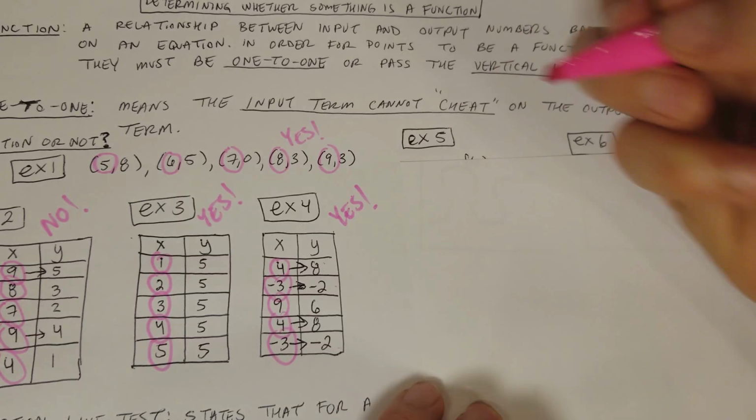So in this case, the input is not cheating, so we say yes, it is a function. Example number 4. So we're going to go ahead and circle the inputs again. So let's circle all the inputs, and then we have to say, okay, is this relationship a function, yes or no? So if we look at the relationship, first of all, are any of them repeating? Well, yeah, the 4 is repeating here and there.